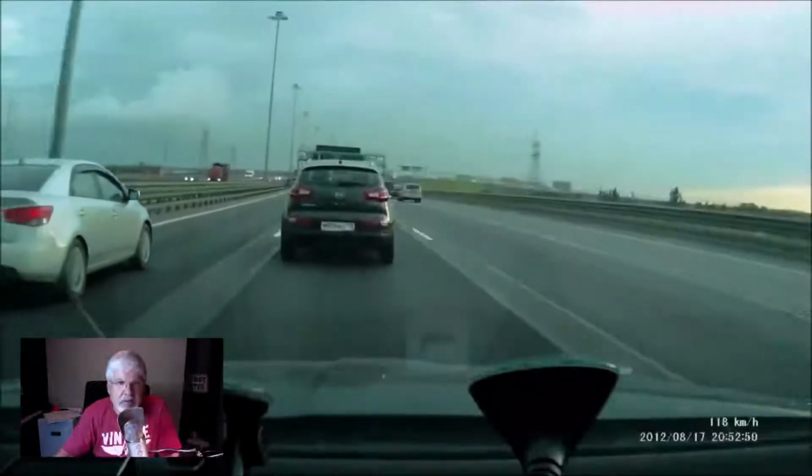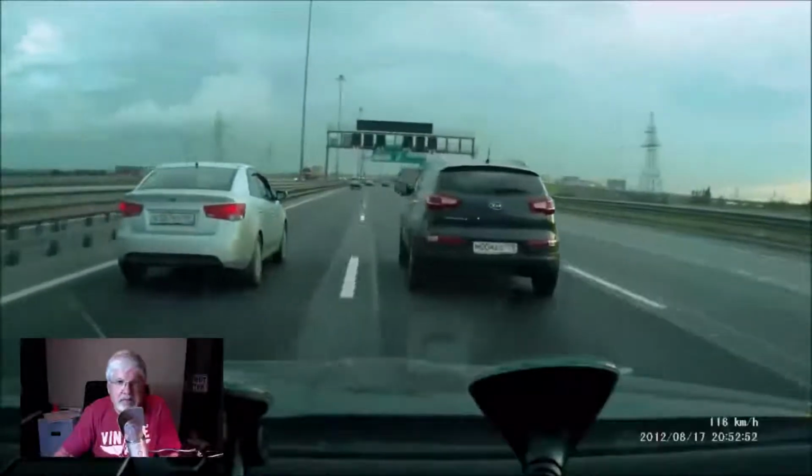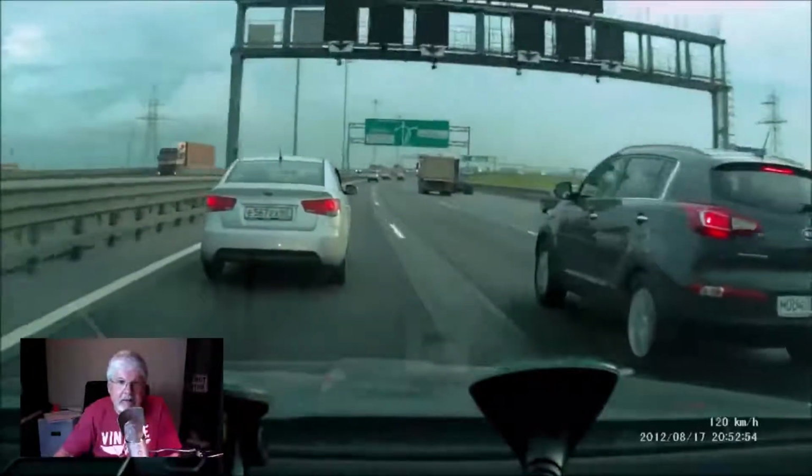And this is probably the worst one. A pretty major highway.